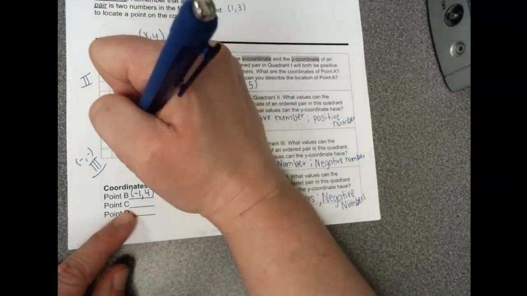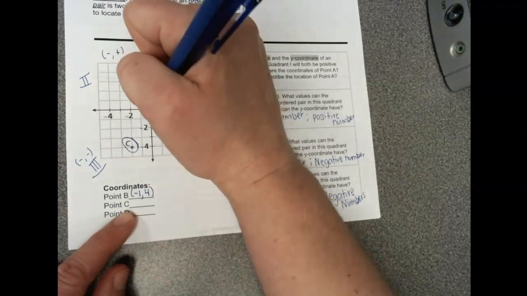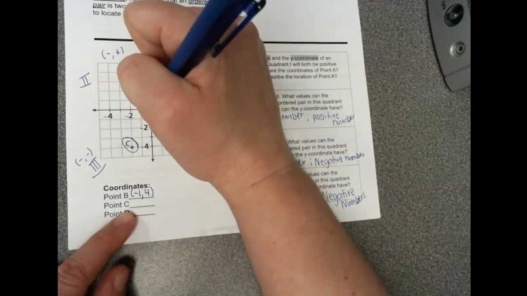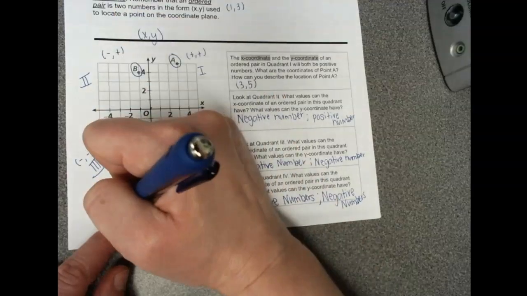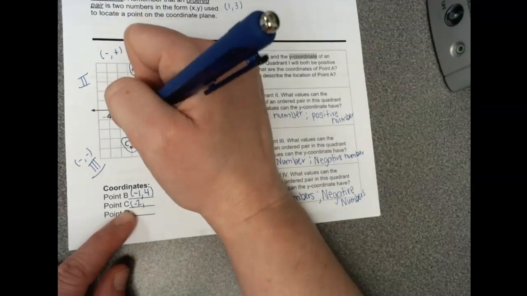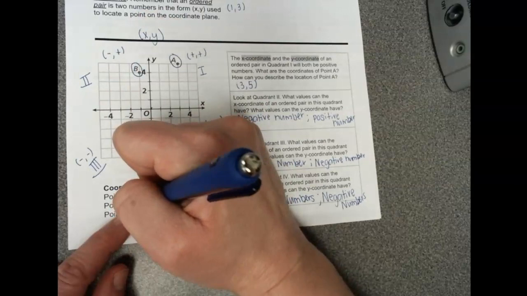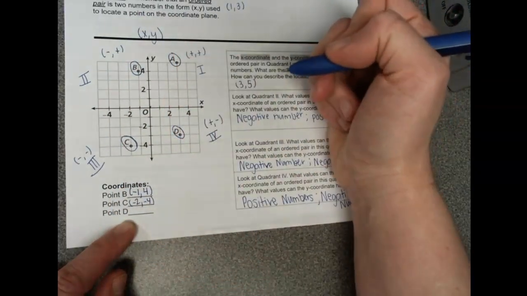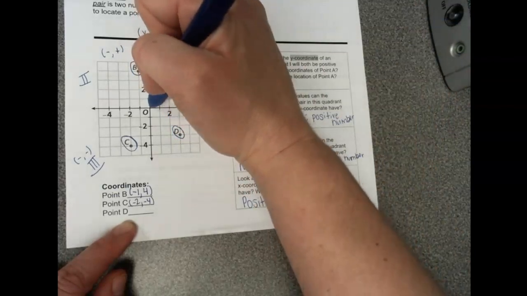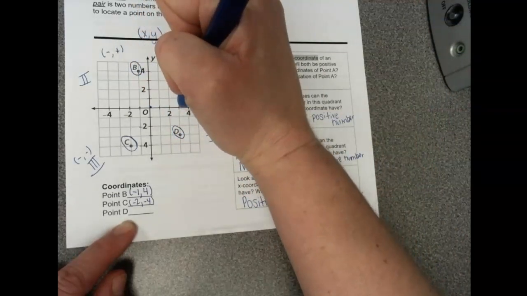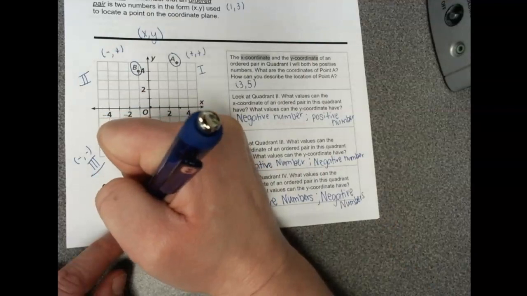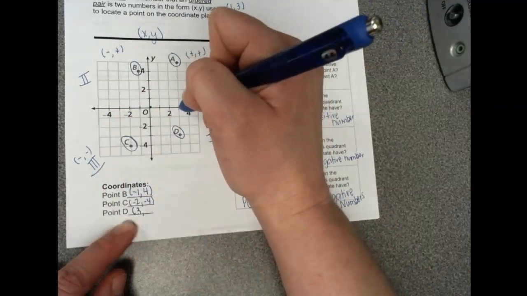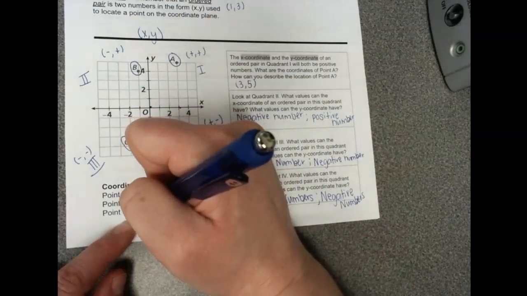Like in this one, C, I start at my origin, which is 0, 0. I run backwards to -2. And then I fall down to -4. Point D is right here. I start at 0, 0. I run forward to 3. And then I fall down to -3.